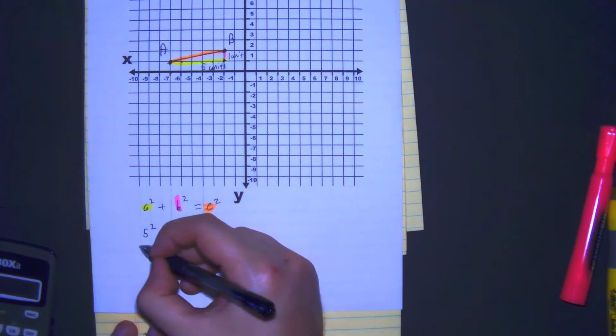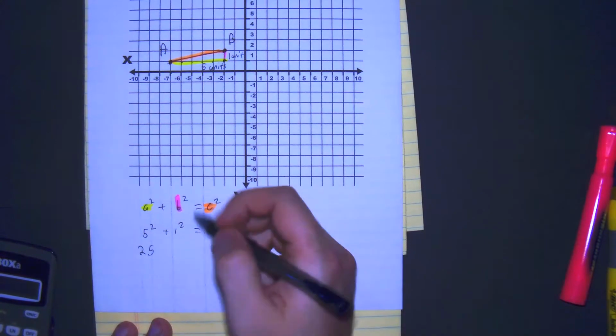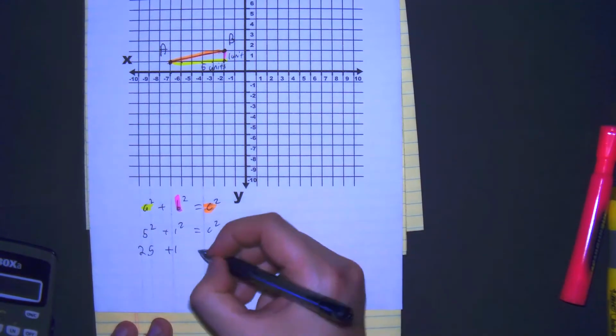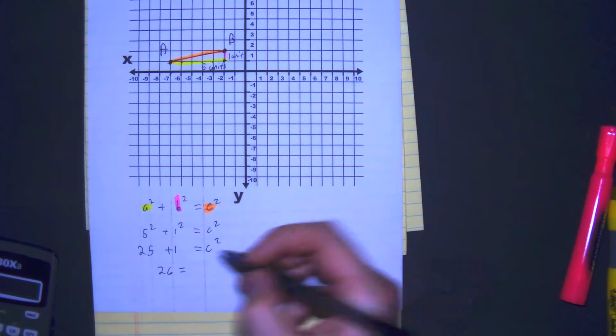So 5 squared plus 1 squared equals c squared. 5 times 5 gives us 25. 1 times 1 is 1. 25 plus 1 equals c squared. So right here, we get 26 is equal to c squared.